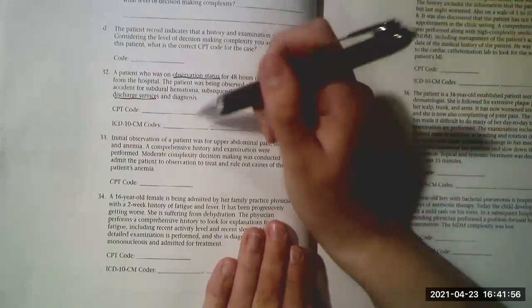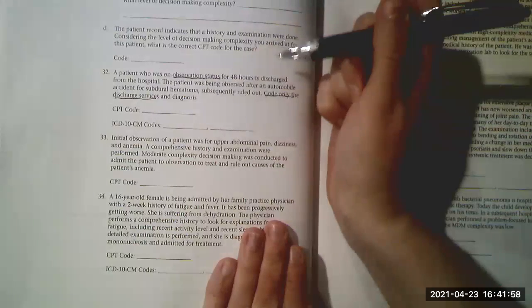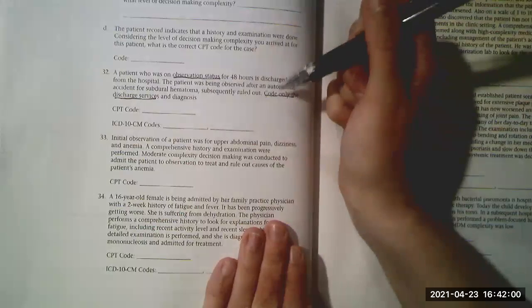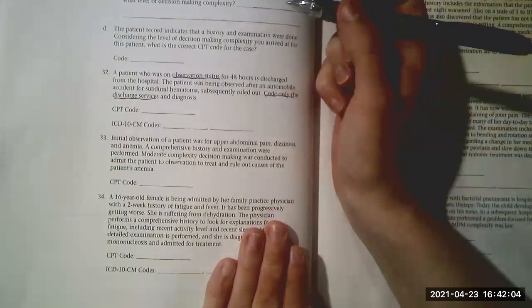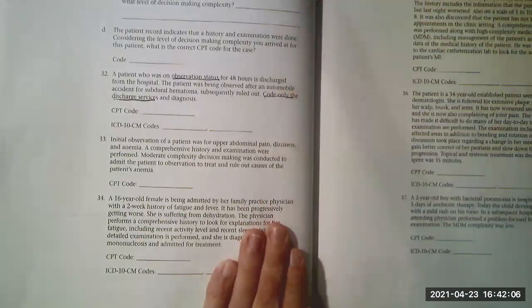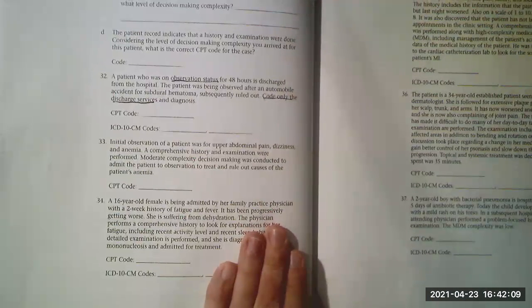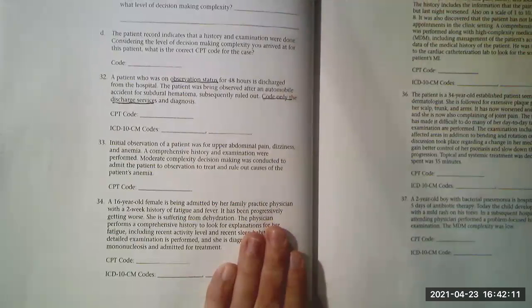And it's pretty helpful here. It shows you there's just one code. So we're only going to need one code for discharge from observation. Now for the diagnosis, here's where they're kind of trying to trick you, but it's a good reminder and something you should definitely make a note of.